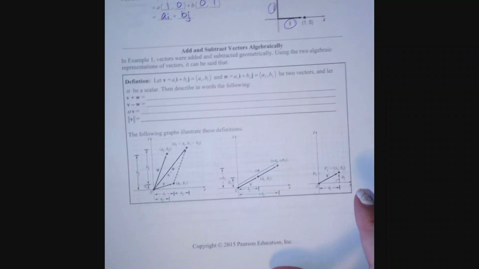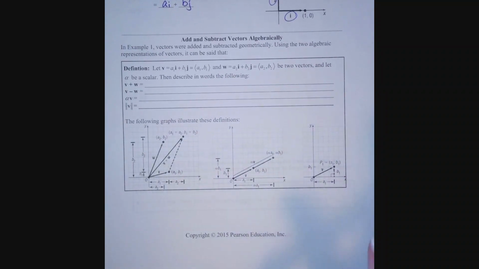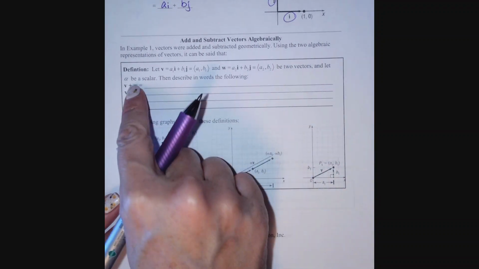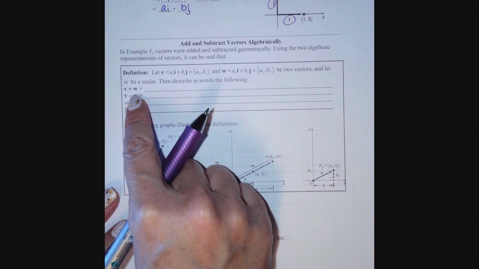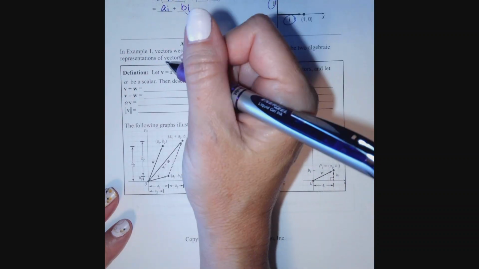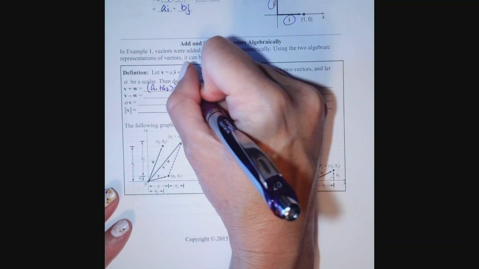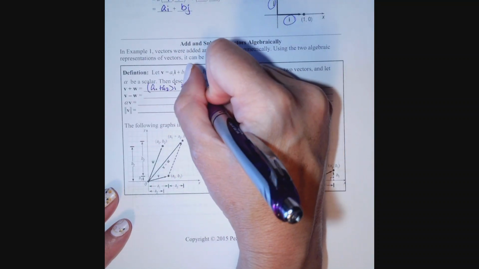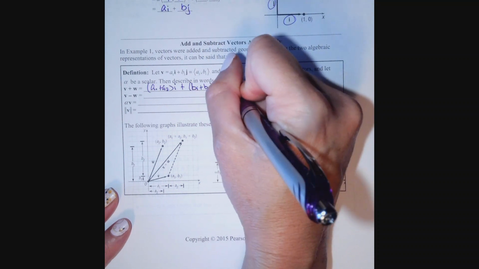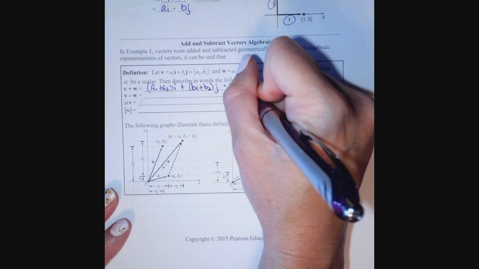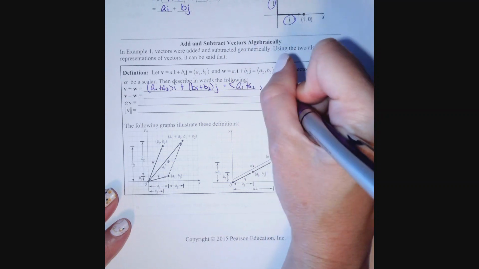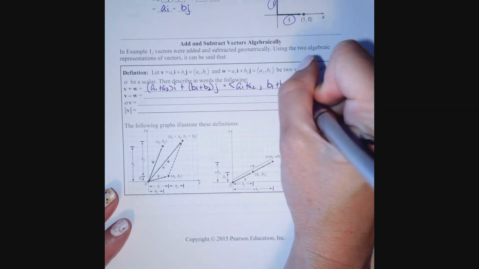Adding and subtracting vectors algebraically. This gets us all in one place so that you know what to expect if you're adding, subtracting, multiplying, or finding the modulus of a vector. If I'm adding v plus w, to get the i component, I would say a1 plus a2 i, plus, in the j component, b1 plus b2 j. That's a1 plus a2 as my first component, b1 plus b2 as my second component.